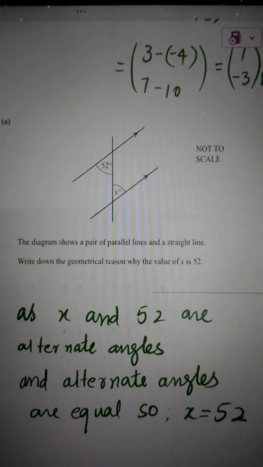This is how we write our answers in Cambridge assessment. So x is 52 degrees because these two are alternate angles, these two are equal, x and 52. So the value of x becomes 52.